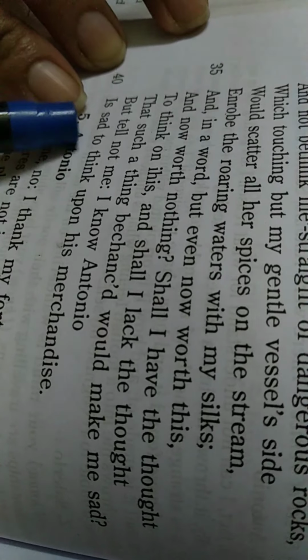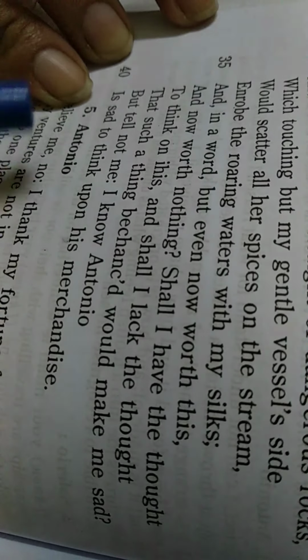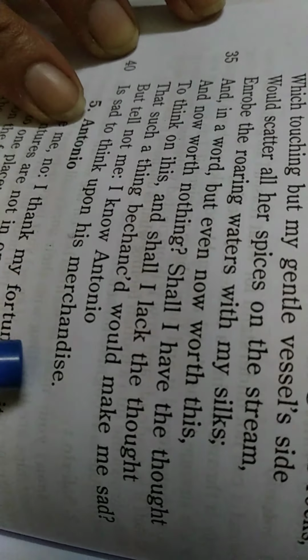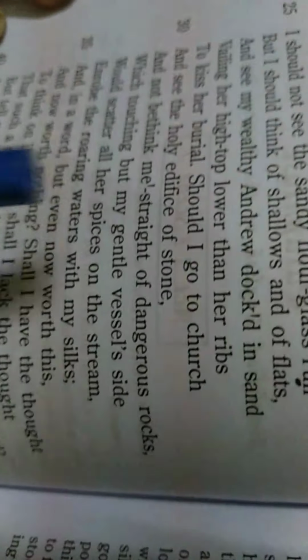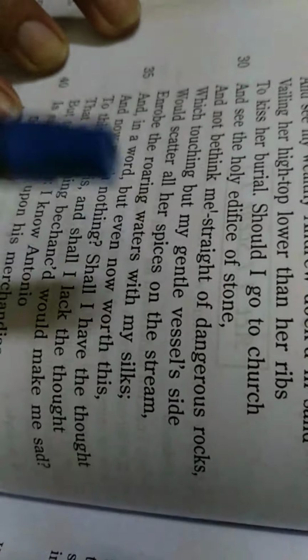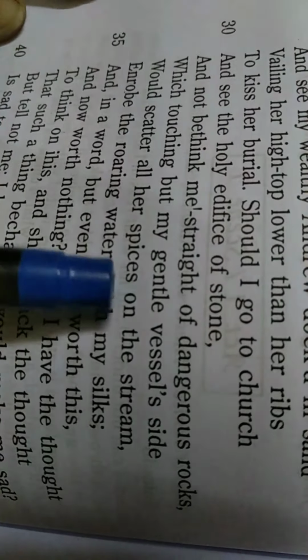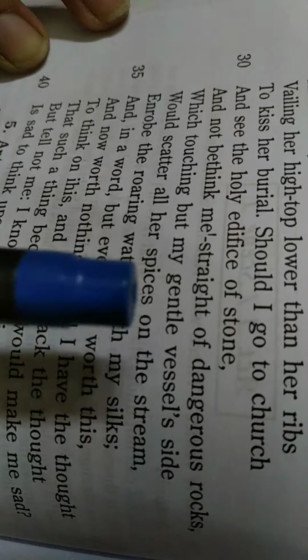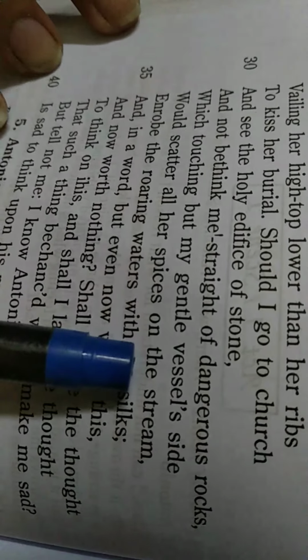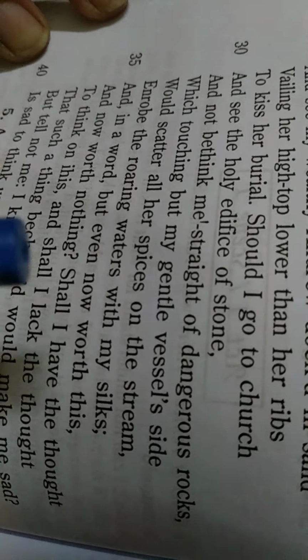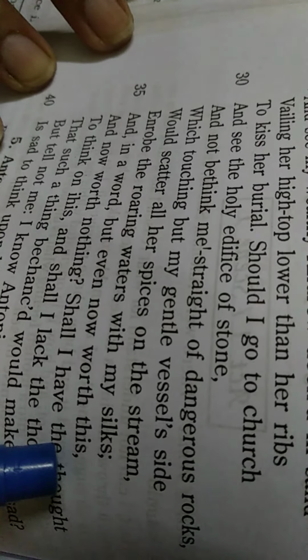But tell not me. I know Antonio is sad to think upon his merchandise. So Salario is trying to bring the conclusion that Antonio is sad because his ships are in the sea, and he is certainly sad because his ships are laden with merchant goods and they have gone for trade. So it is quite obvious for him to be sad.